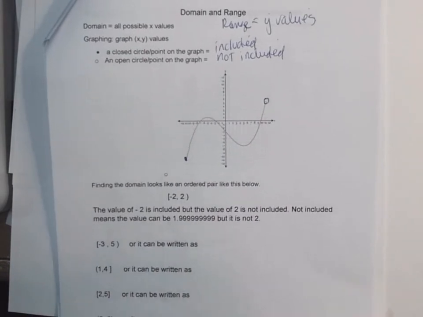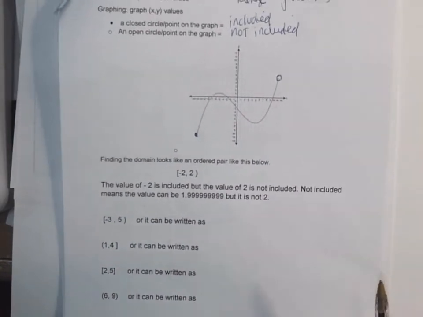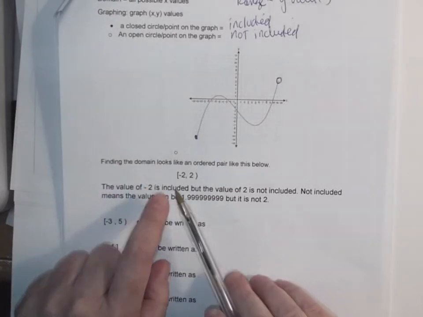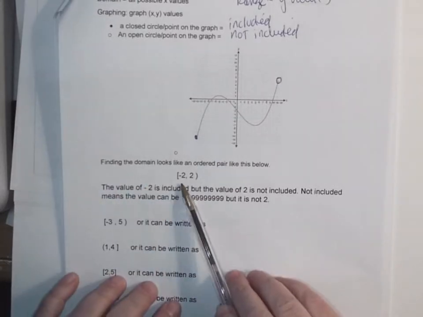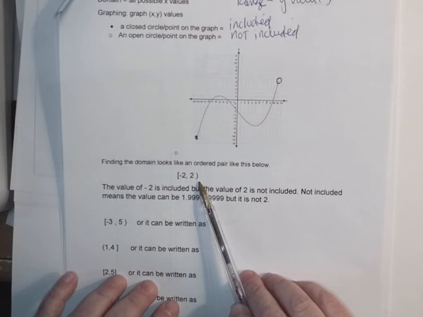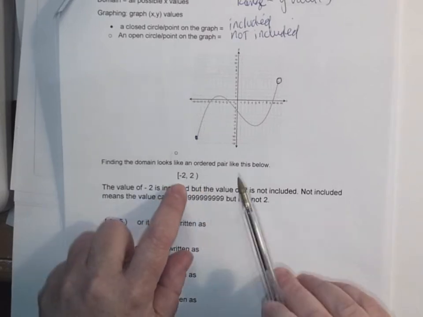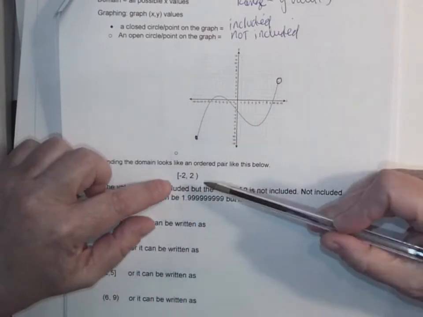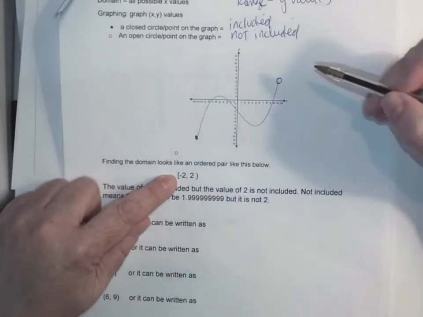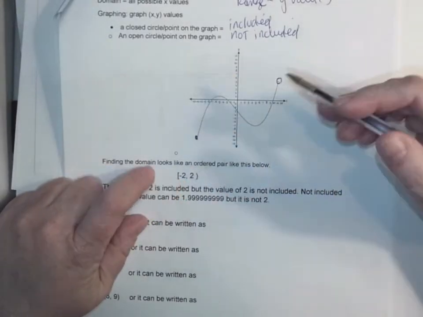So let's take a look, what is that saying? What that's saying is, let's say that I'm finding a domain, and it often looks like an ordered pair. All right, so when something is not included, let's say the value was 2.